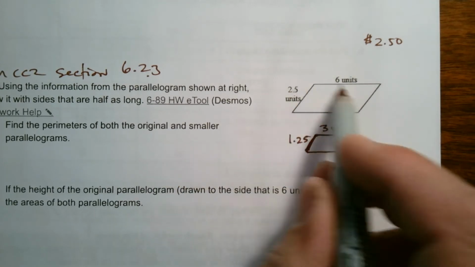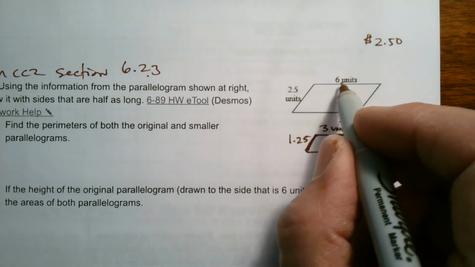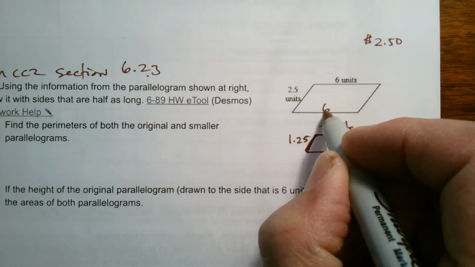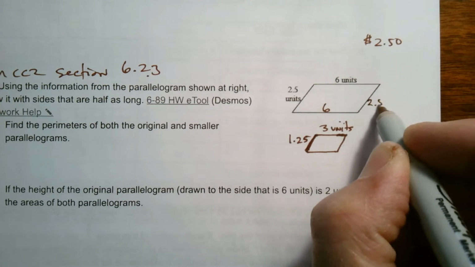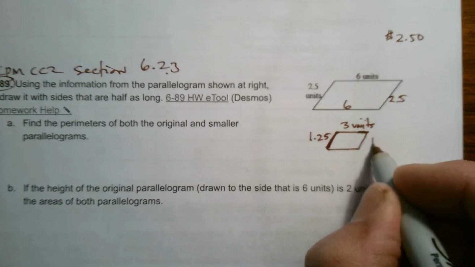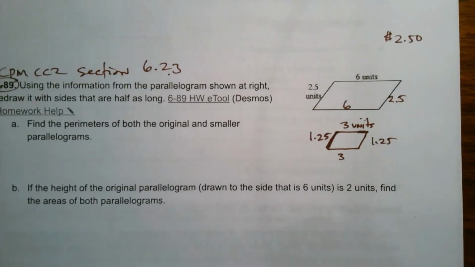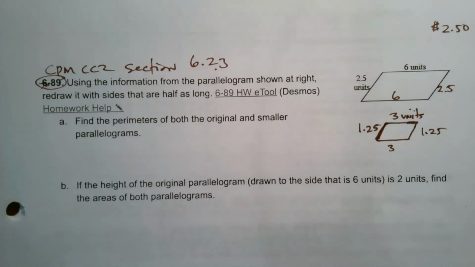So here are my side lengths. What do we also know? Keep in mind, if it's a parallelogram, then opposite sides are equal. So this side here is 6, this side here is 2.5, and then the same thing is true with the new one. This side here is 1.25, and this side here is 3. So that way we've got all of the sides labeled.